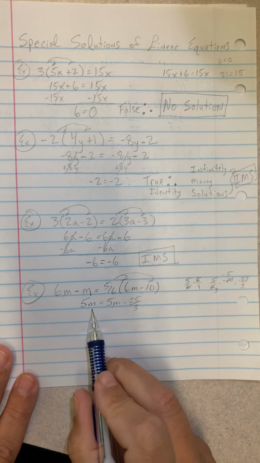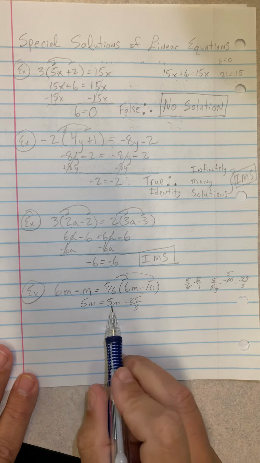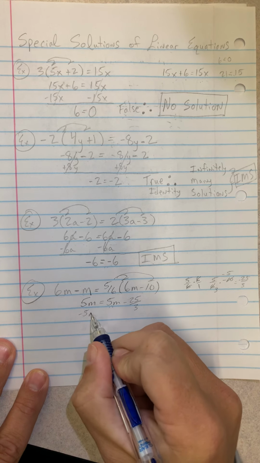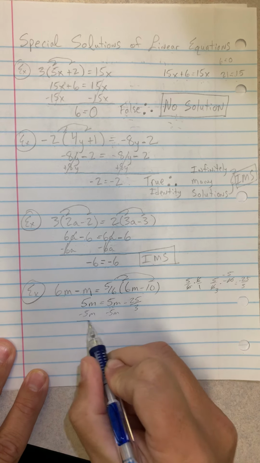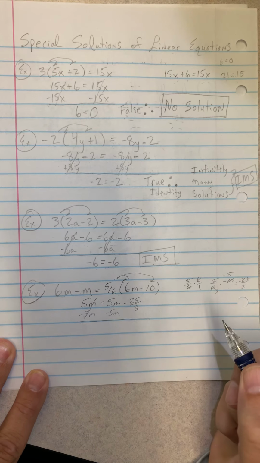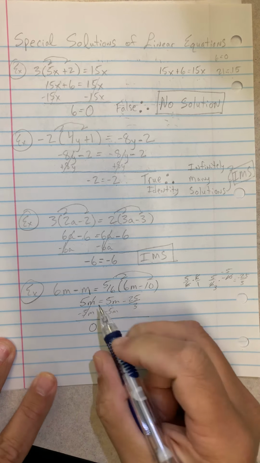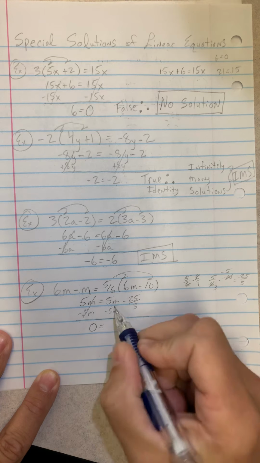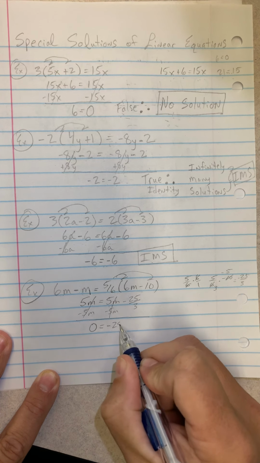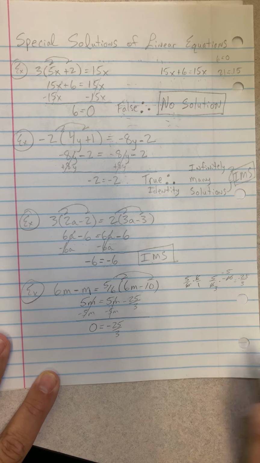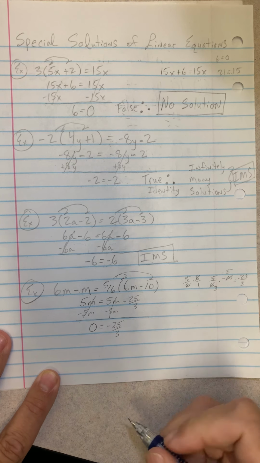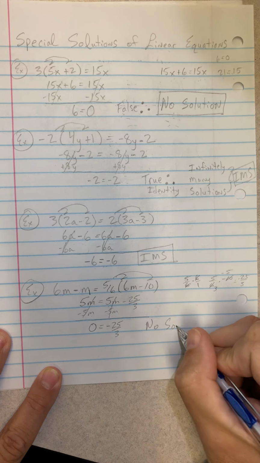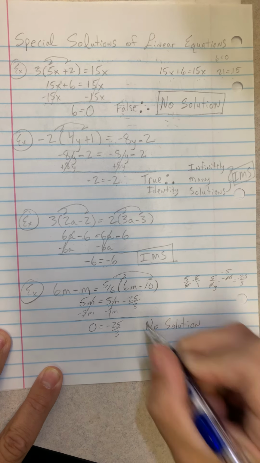Now hopefully you are seeing that I've got this exact same coefficient and variable on both sides of the equation. Doesn't matter what I do, because if I subtract 5m from both sides, this becomes 0. Remember, anything subtract itself is 0. That's 0, and I'm left with negative 25 thirds. 0 does not equal negative 25 thirds. That is a false statement. This has no solution.